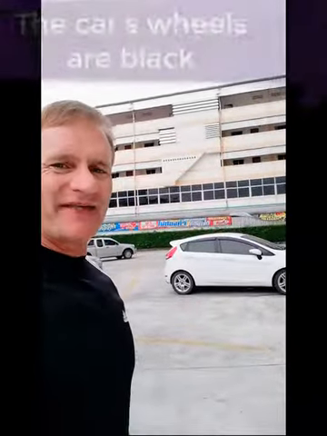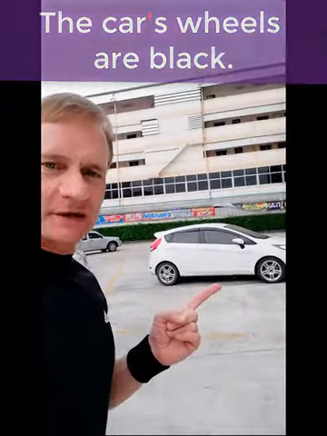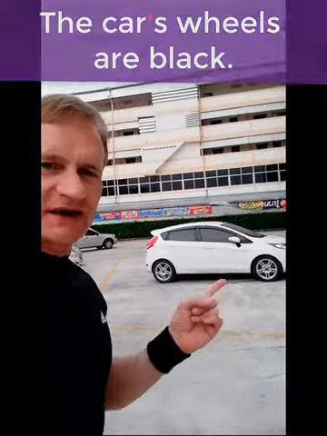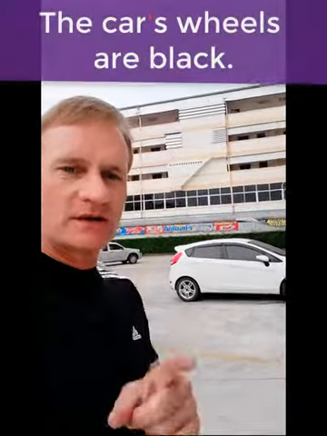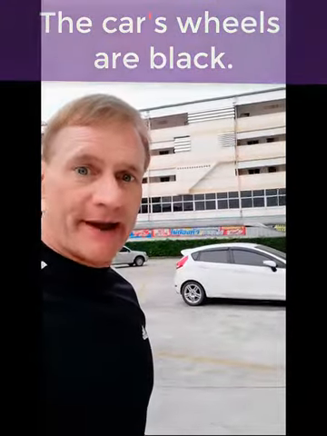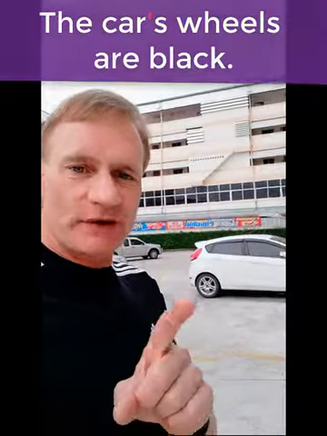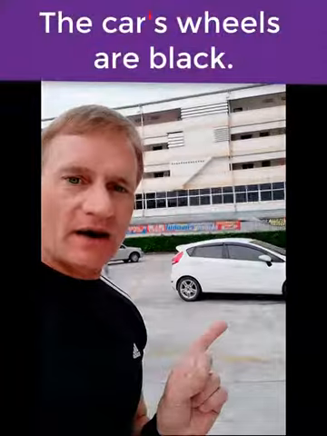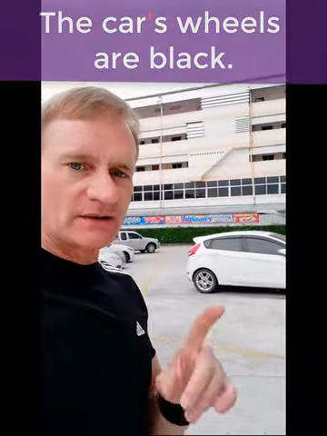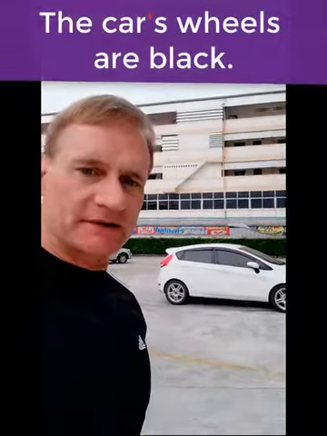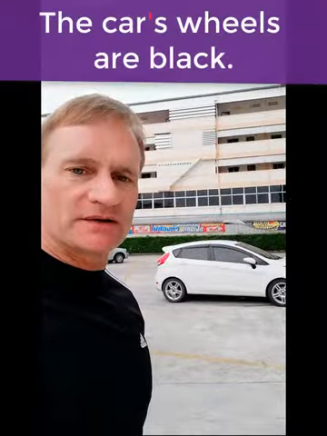First things first, if you look behind me, you see this lovely new car here. I make up a sentence that says, the car's wheels are black. Here we have one car that owns its own wheels, and of course, that car's wheels are black. In this case, it's going to be a singular car, C-A-R, apostrophe S. The car owns its own wheels. Car's wheels are black. That's where we would put the apostrophe.